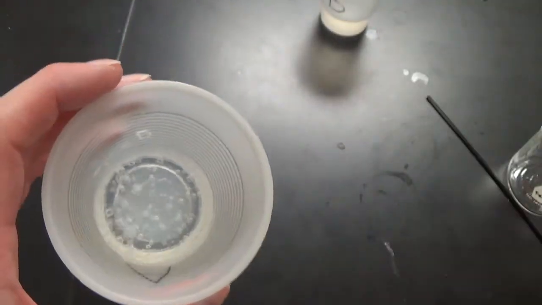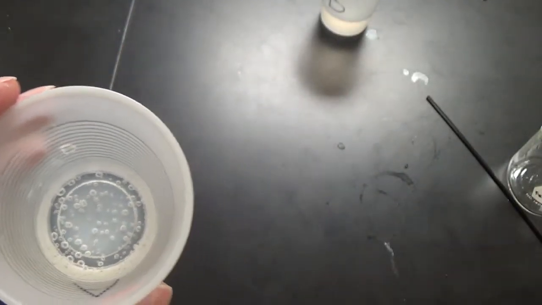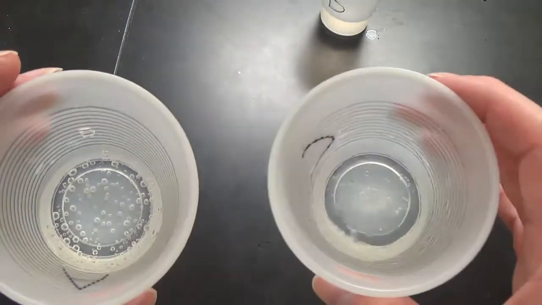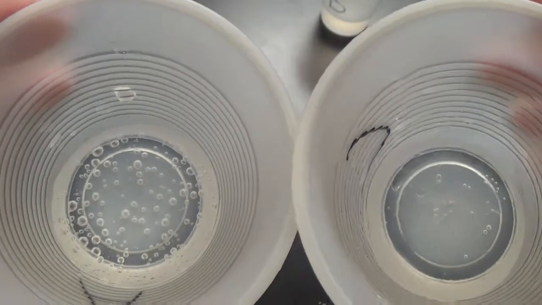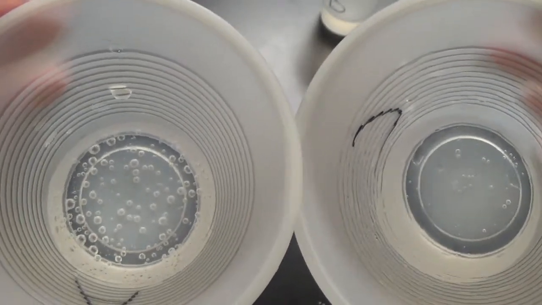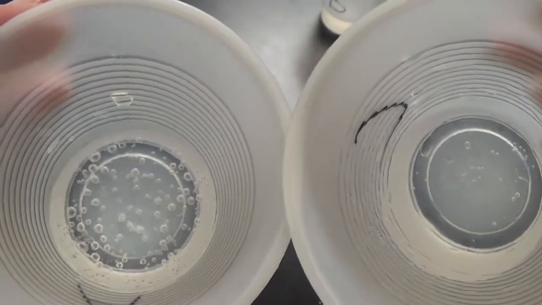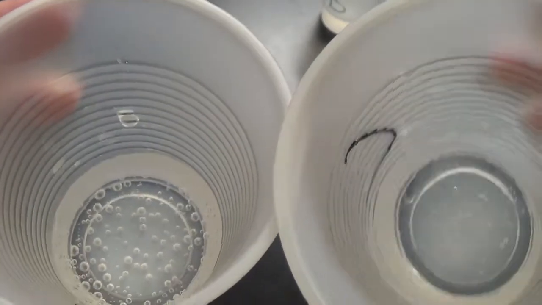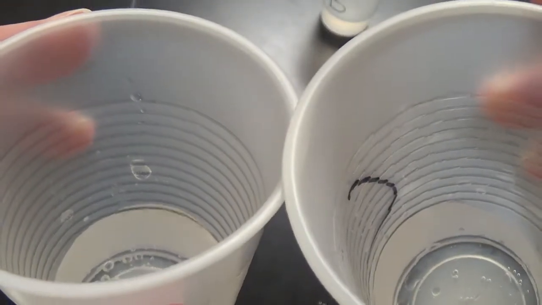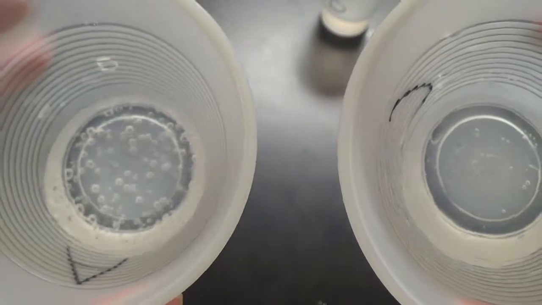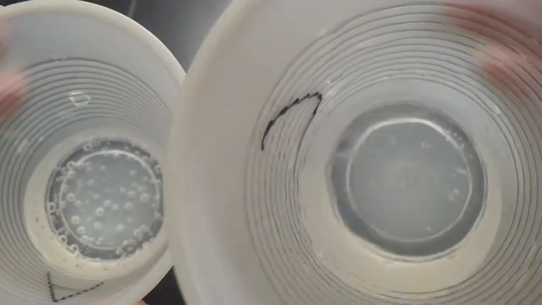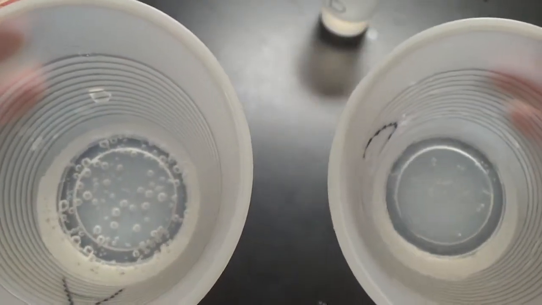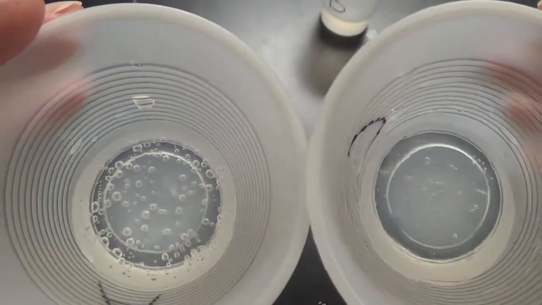Okay, so now here is my control, and here's the cup from the hot water. And you can see, I hope you were watching on the video, it was like forming big bubbles and they were coming to the top and popping. Give you like a side view here. Okay, still lots of bubbles in my control, still sitting there, not flat yet. And here I have just a few left. So hot water definitely sped up the undissolving.